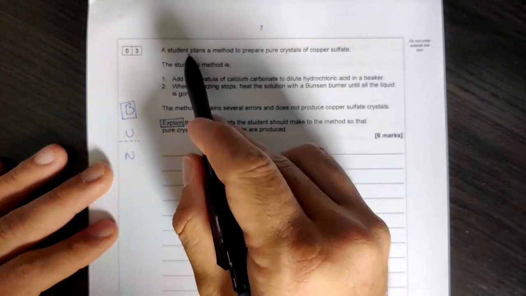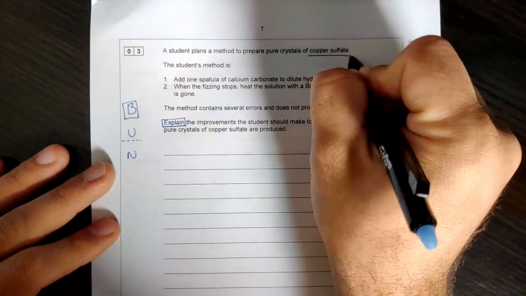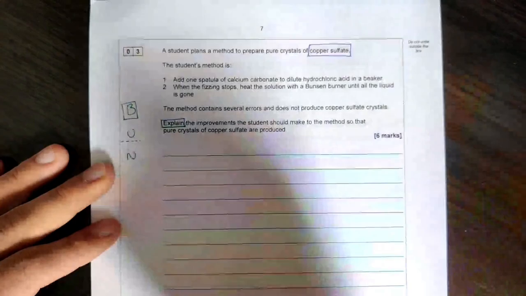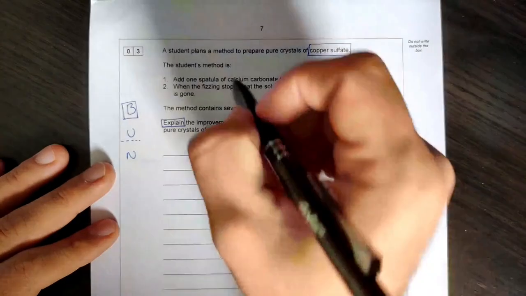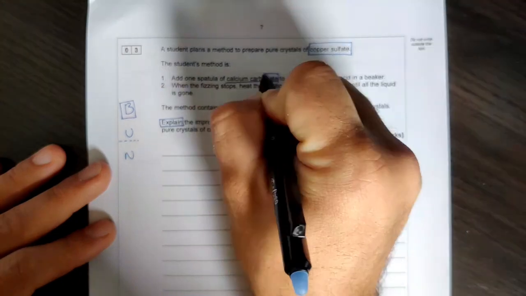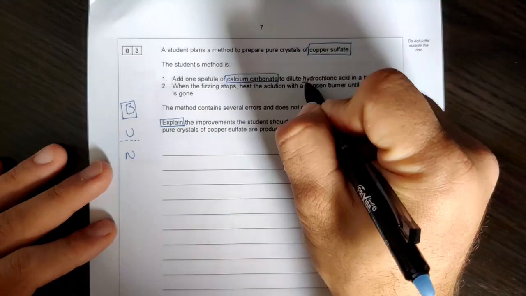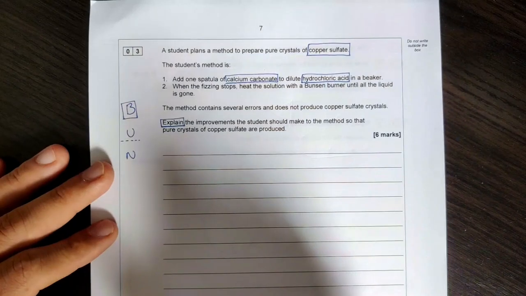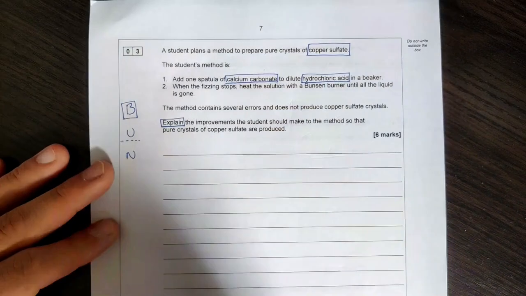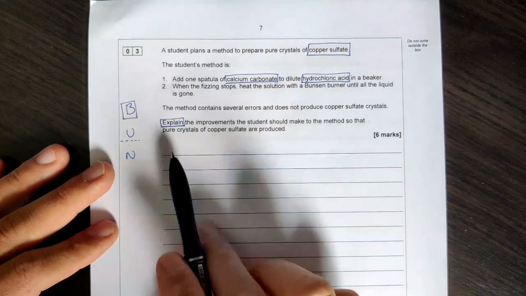So the student plans the method to prepare pure crystals of copper sulfate. Okay, copper sulfate. Now it says that he added 1 spatula of calcium carbonate. So he reacted calcium carbonate with dilute hydrochloric acid. When the fizzing stopped, heat the solution with the Bunsen burner until all the liquid is gone. The method contains several errors and does not produce copper sulfate crystals. Now it says the improvements the student should make so that copper sulfate crystals are produced.